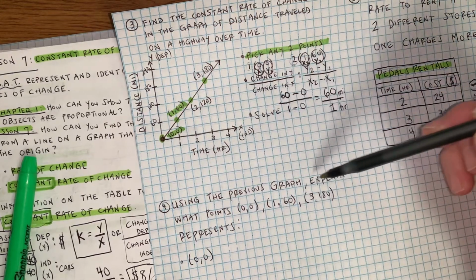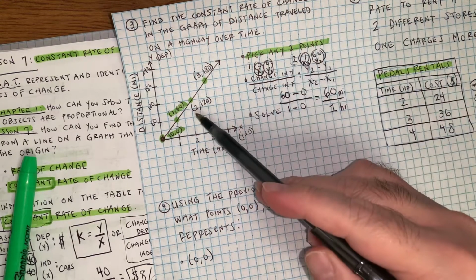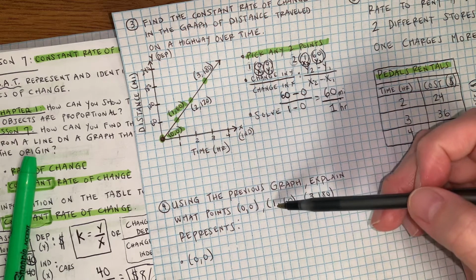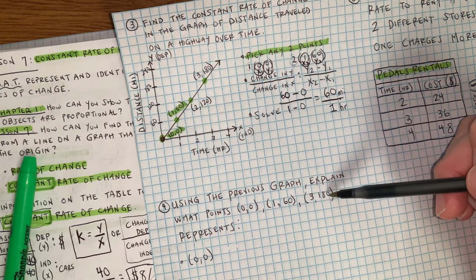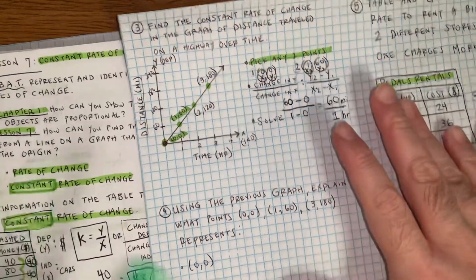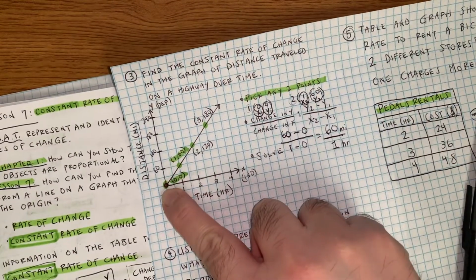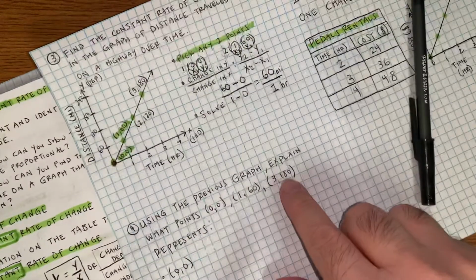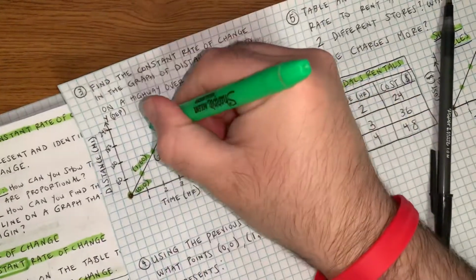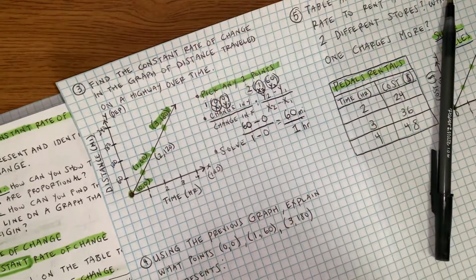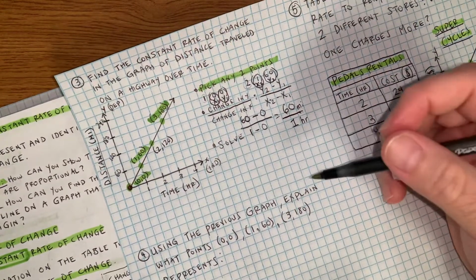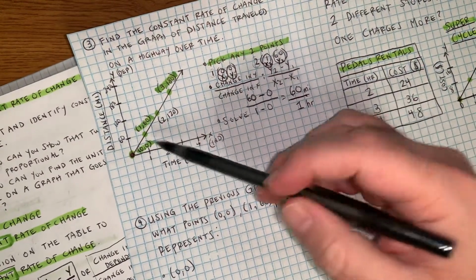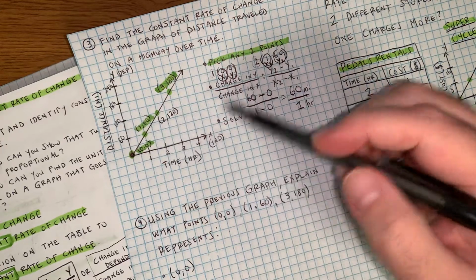So using the previous graph, this graph right here, explain what points 0, 0, 1, 60, and 3, 180 represent. So we're using 0, 0, which is the origin. It's asking for 1, 60, which is that point. It's also asking for 3, 180. This is really easy. You're just explaining. When it says to explain what they represent, it just means use your labels. Use your labels to explain the situation.